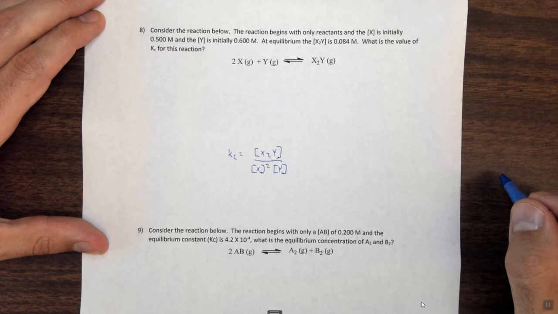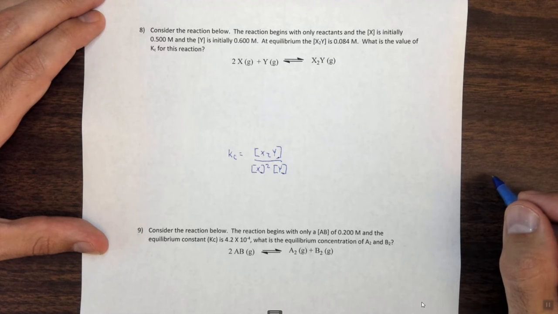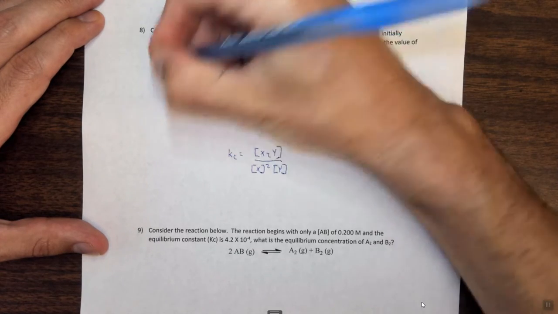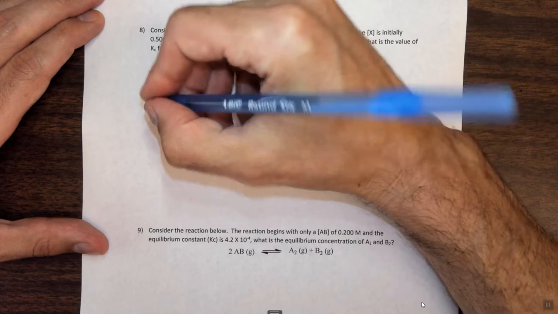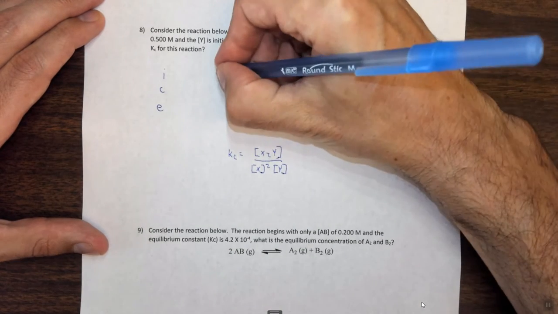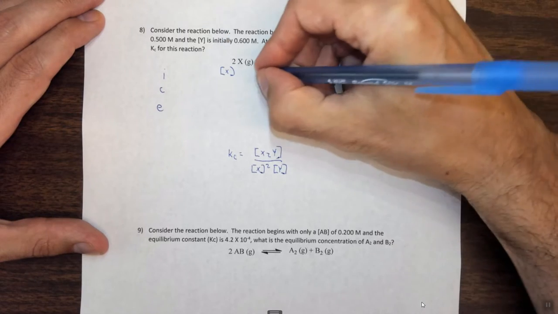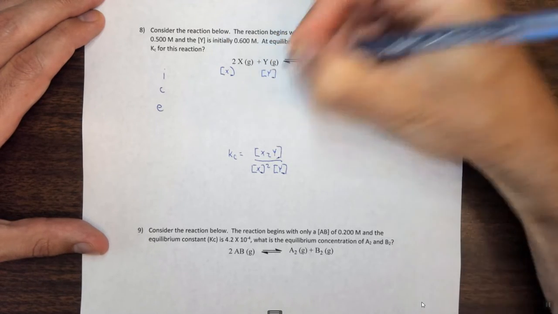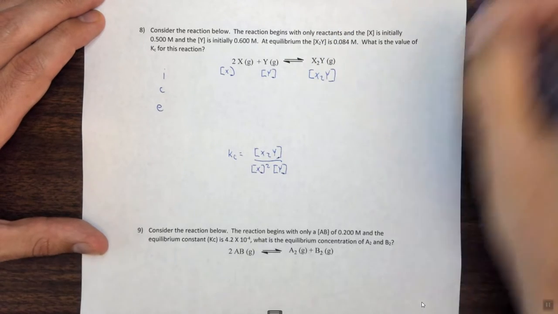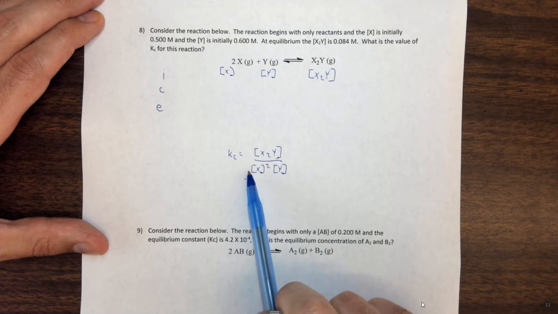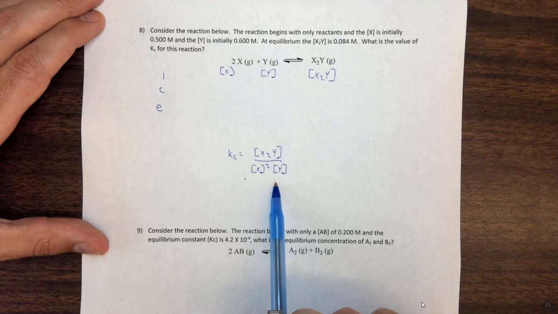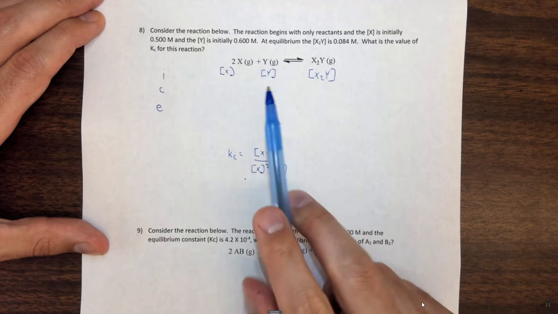And when we do this, this is where we use what is called an ICE table. ICE is initial, change, and equilibrium. And what we want to look at is the concentration of X, the concentration of Y, and the concentration of X2Y. So everything that's in the equilibrium constant expression, anything that's aqueous or a gas, we want to consider in our ICE table as we're filling this out. So let's fill out what we know.